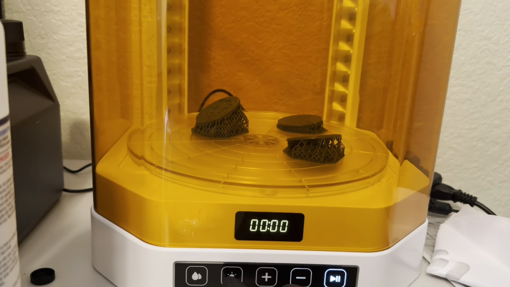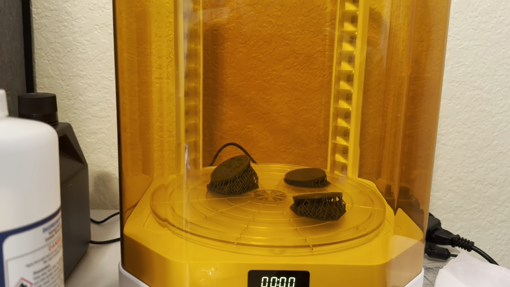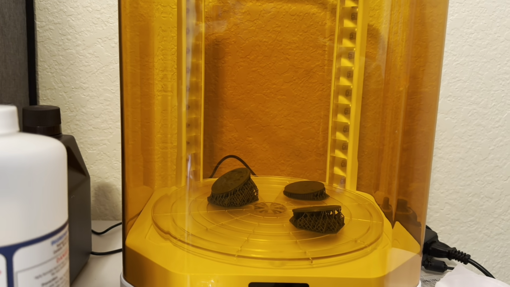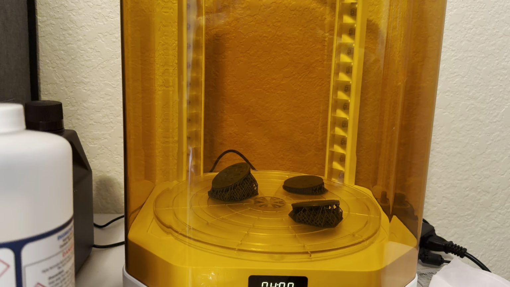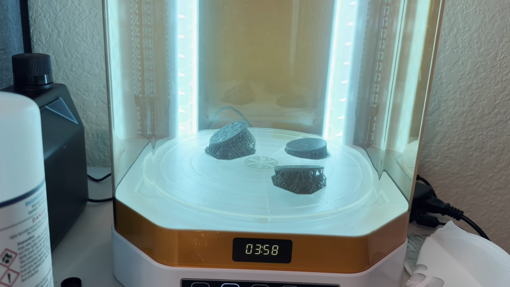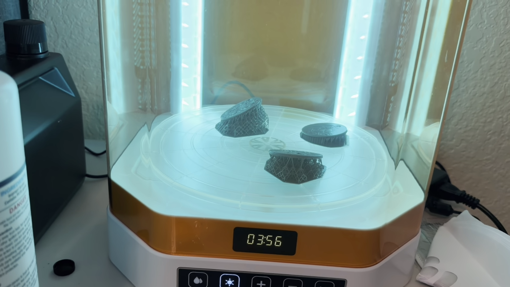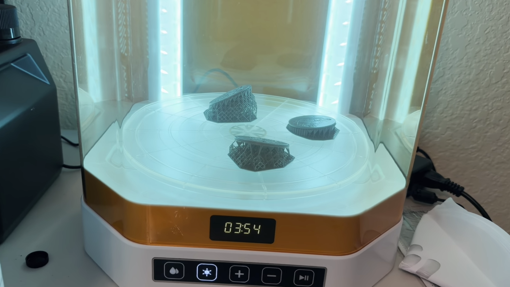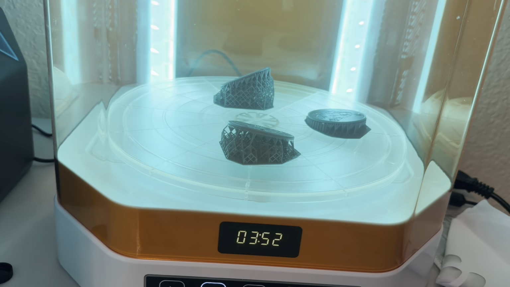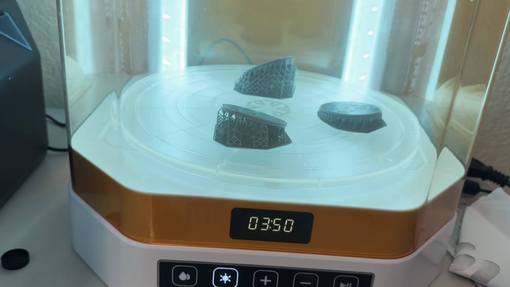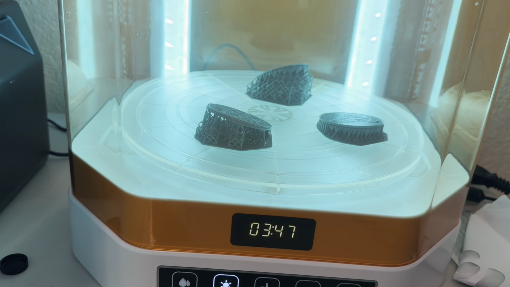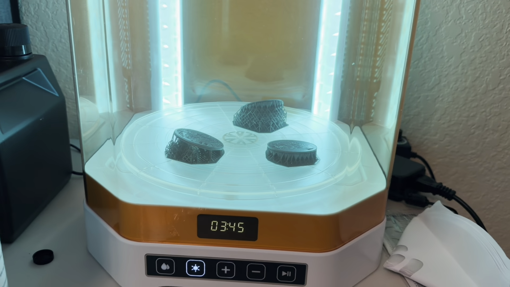I have to go to sunlight or cure. Just do that for 4 minutes. And then there she go. That's pretty much it. We'll see how these turn out. These are gonna be my first print ever.